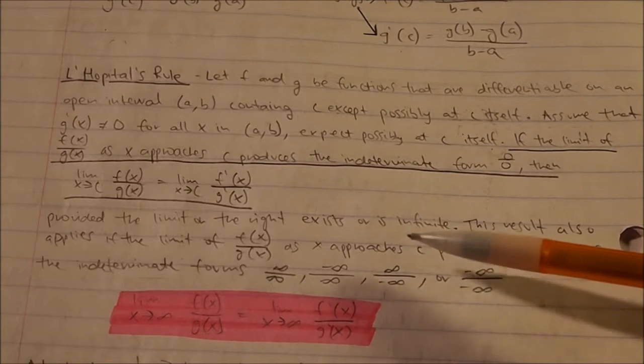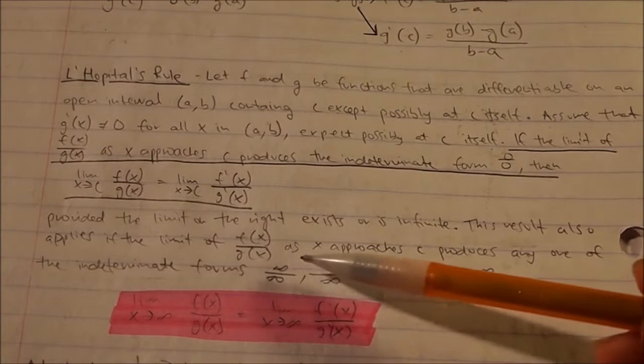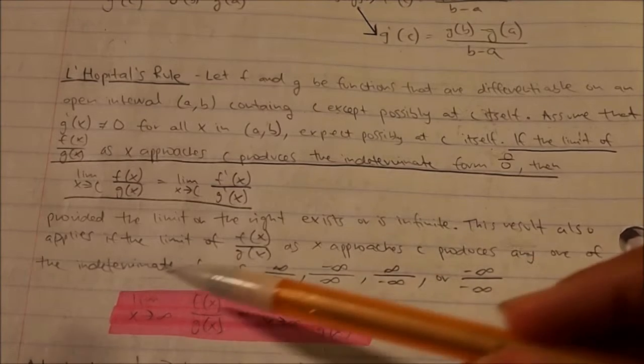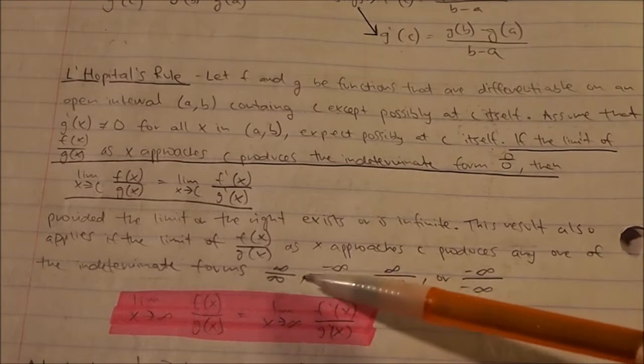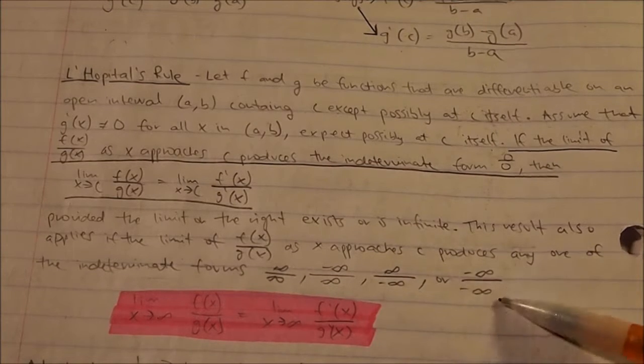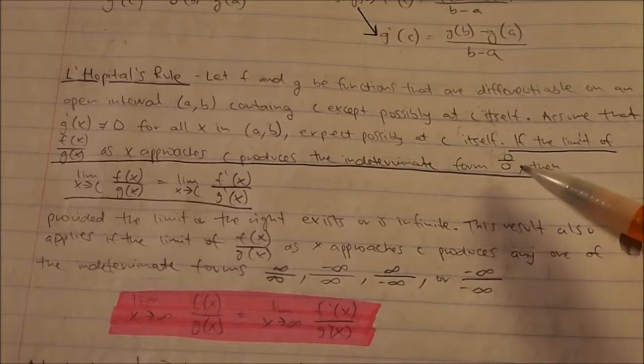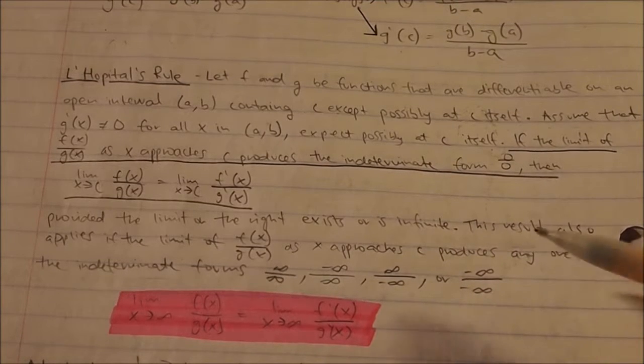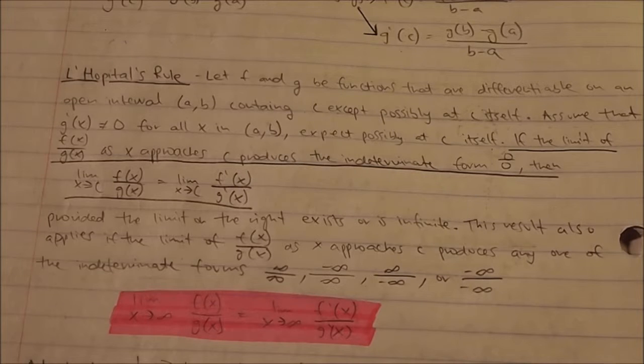This result also applies if the limit of f of x over g of x as x approaches c produces any one of the indeterminate forms, and that's where the infinities, negative infinity over infinity, come in. So these and 0 over 0 are the only indeterminate forms that can have L'Hopital's rule applied to them. If any other indeterminate form results, then you cannot use L'Hopital's rule. So let's try a practice problem.